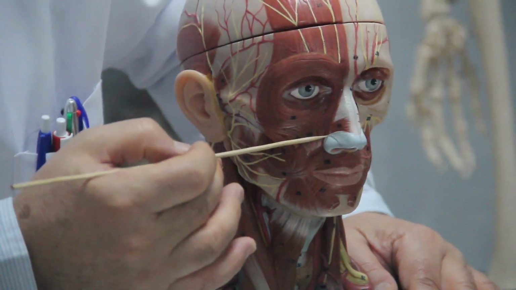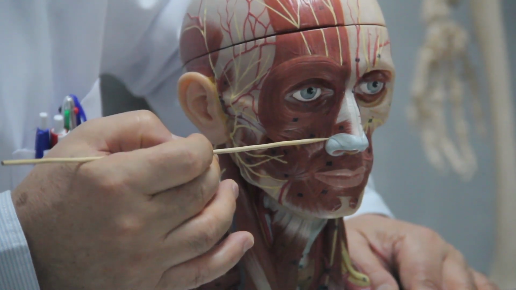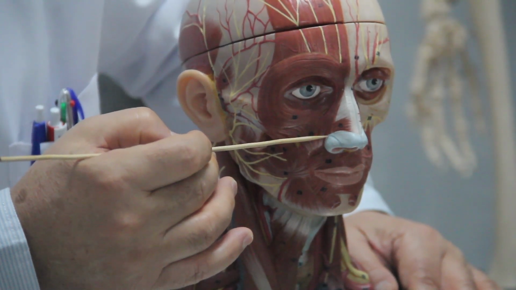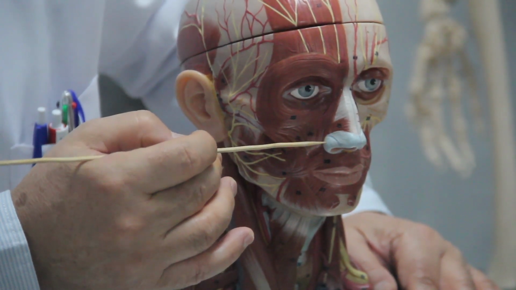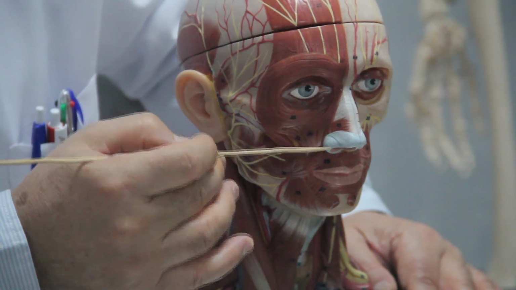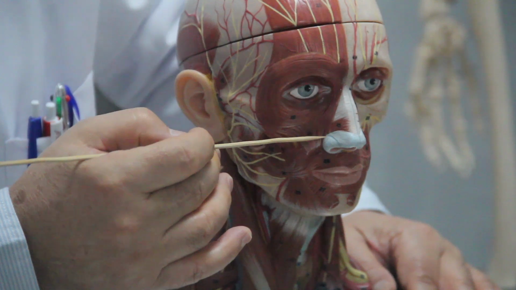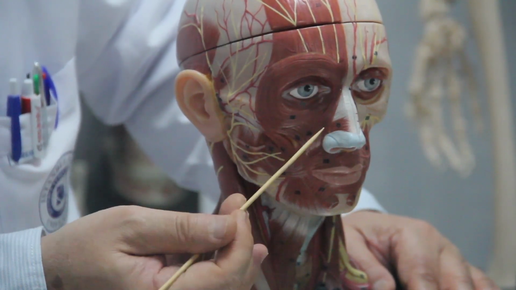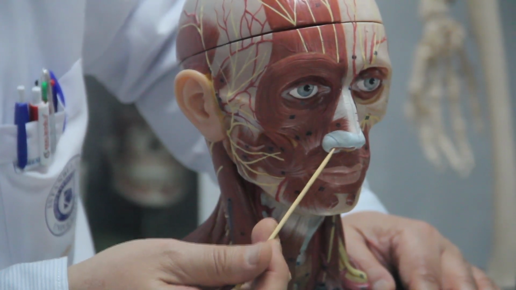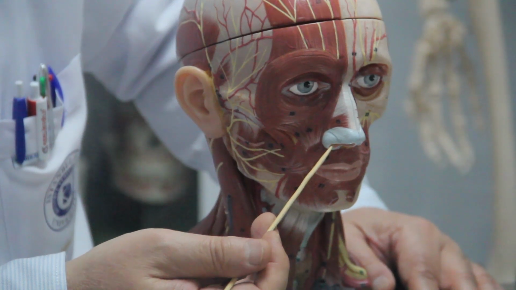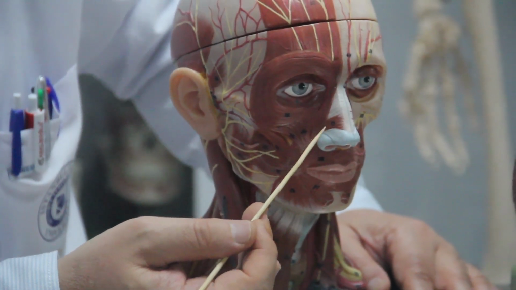The medial slip attaches to the major alar cartilage, or the alar of the nose, and it pulls the lateral aspect of the alar of the nose, and it basically dilates.